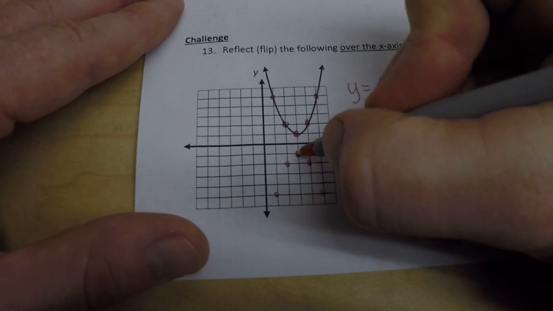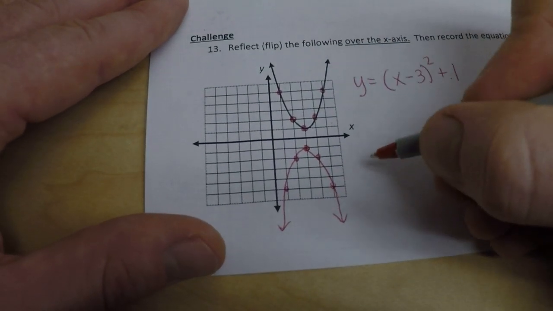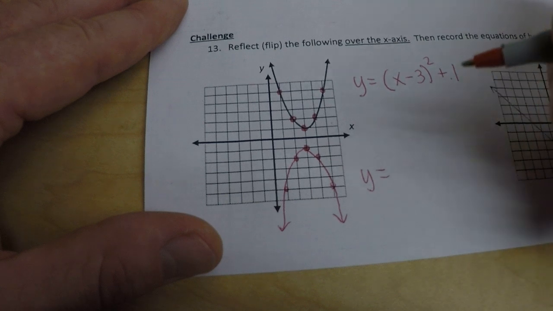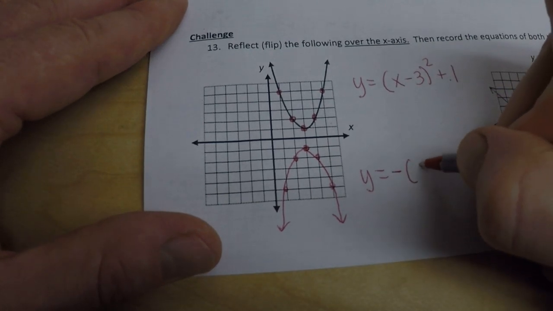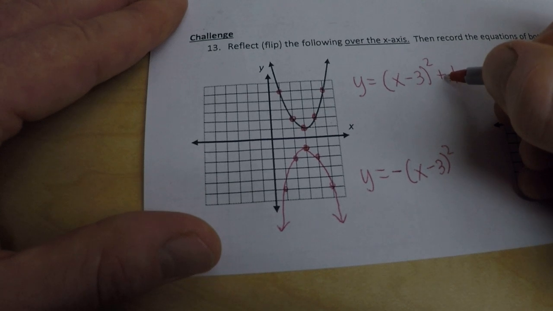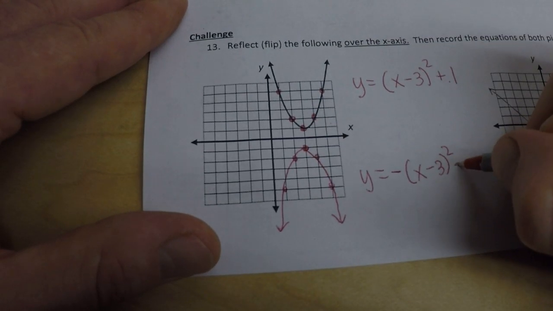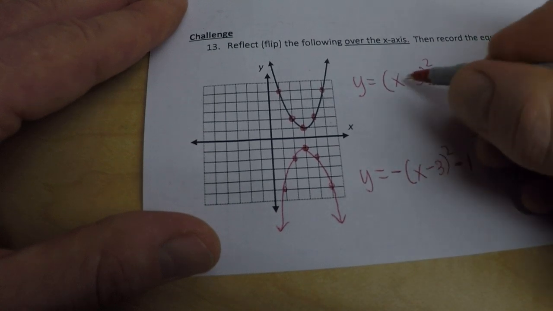Okay, so then we can make our U shape like this. So notice that we get a negative in front, and this actually changes signs as well. So instead of being up 1, we are down 1. So they both get negatived.